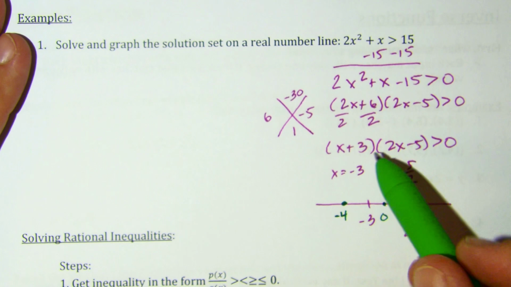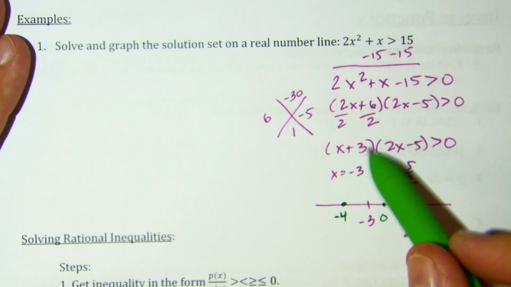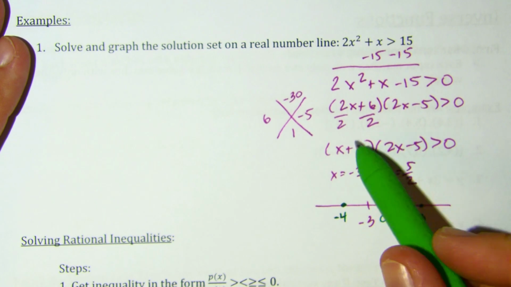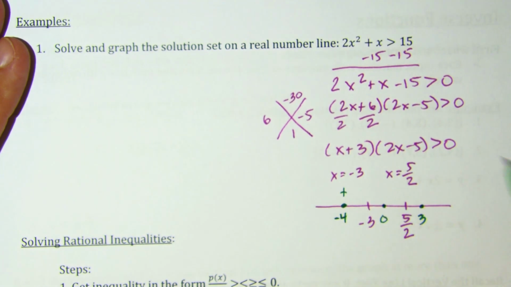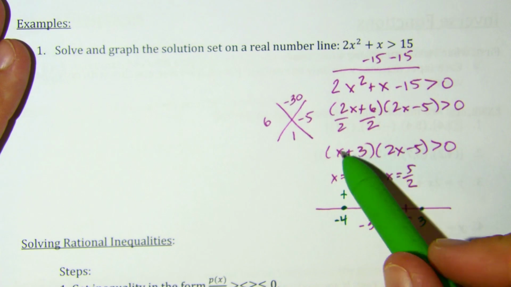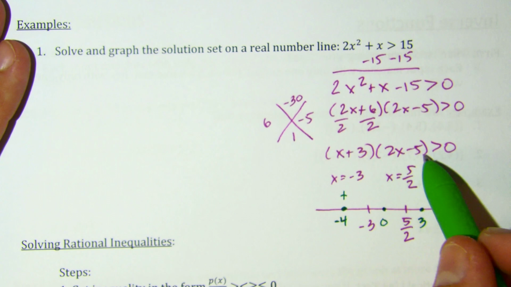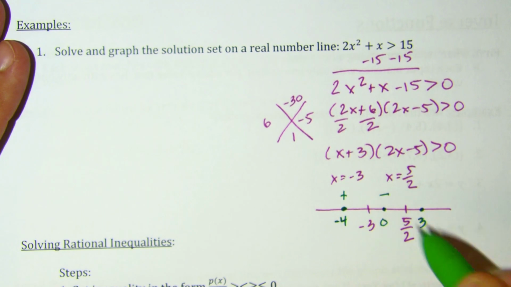So plugging in negative 4, negative 4 plus 3 is negative 1. Negative 4 times 2 is negative 8. Negative 8 minus 5, that's negative. A negative times a negative is a positive. Next one, plugging in 0. 0 plus 3 is 3. 0 minus 5 is negative 5. A positive times a negative is a negative.